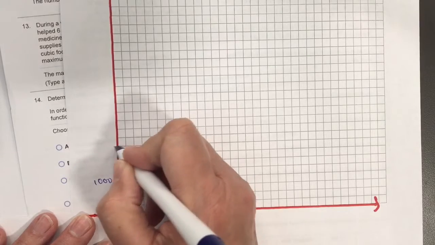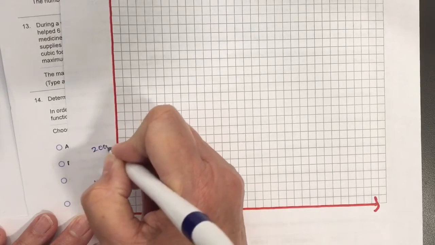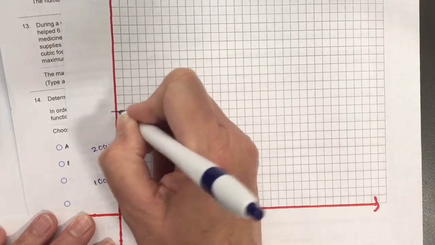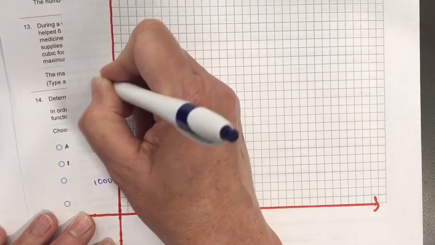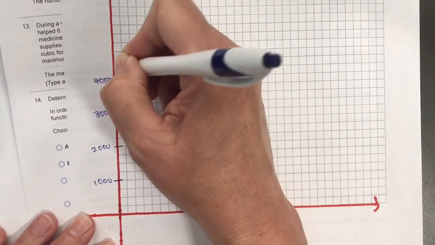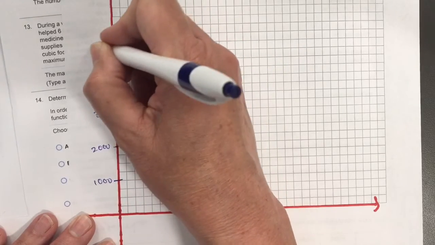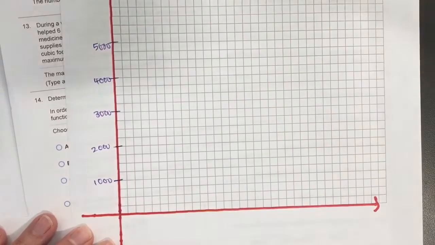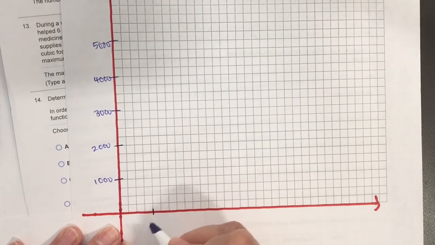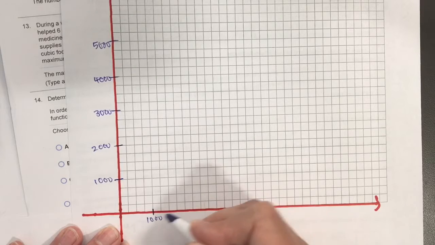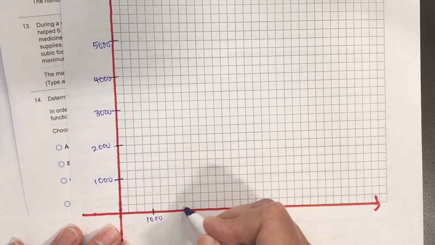1, 2, 3, 4, 2,000. 1, 2, 3, 4, 3,000. So 4,000, 5,000. On the x-axis, I'm going to do the same thing. And then plot the points.